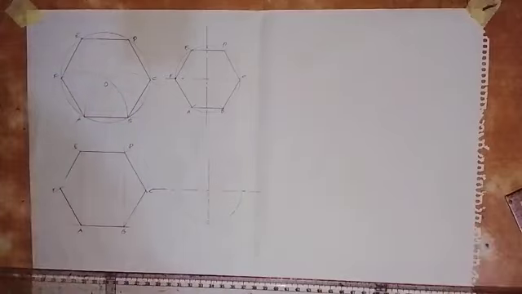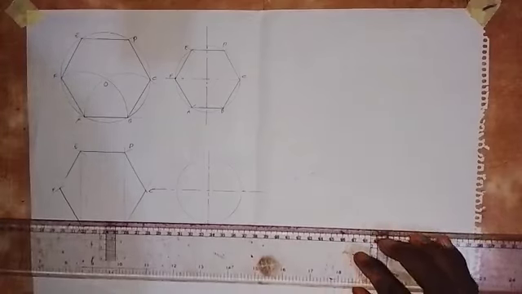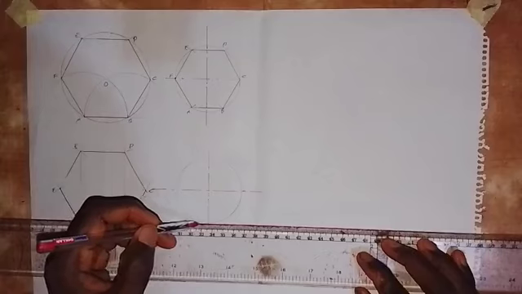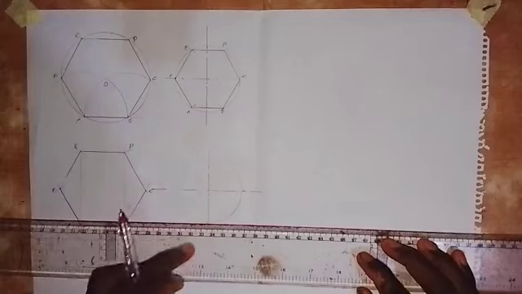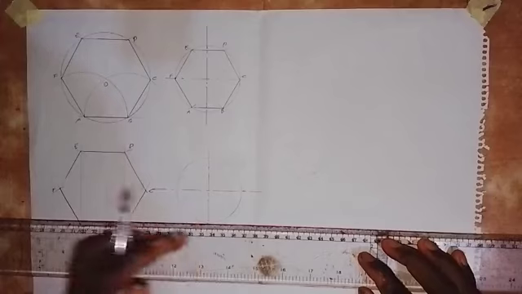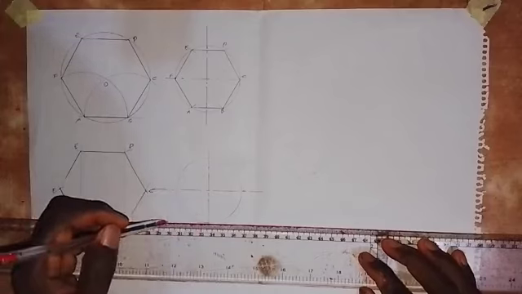Then the next thing that you are going to do is take your pen or your pencil. Bring this T-square to this, let it touch the circle a bit. We want to draw a tangent to this circle, or to this part of the circle, and it goes like this. So just draw it like this.